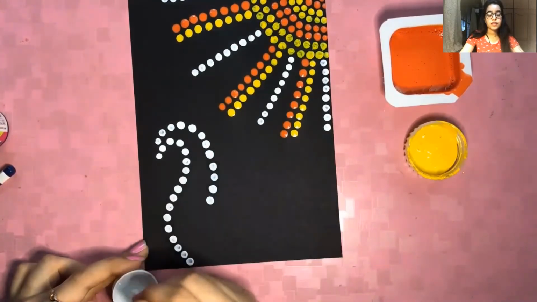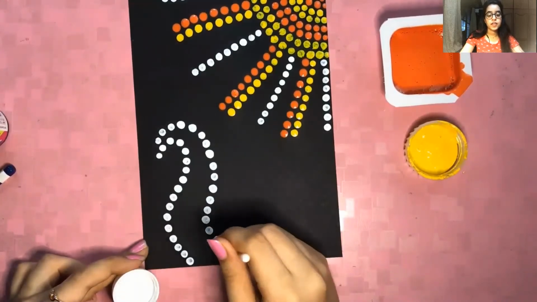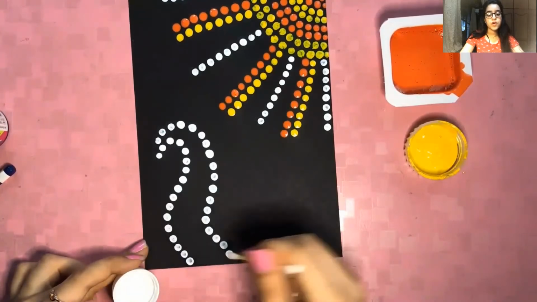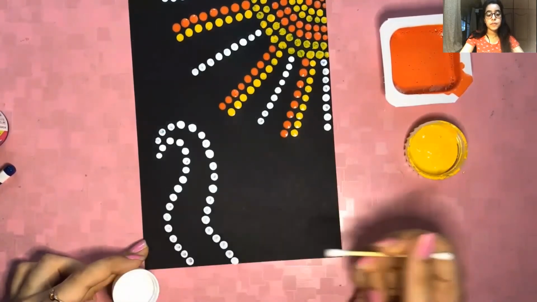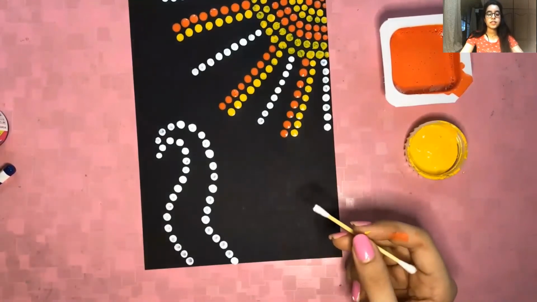Just a similar one with the help of white acrylic paint. Okay, if you see, I've also left a little bit of space in between these. So that's roughly the outer portion of the ocean waves that we have drawn.